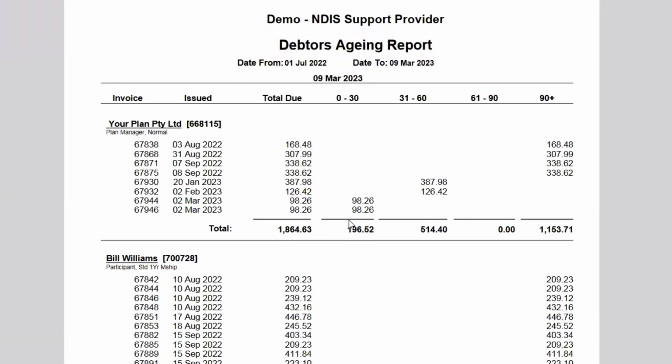And you can see here that it's giving, for this current financial year, for each of our debtors, like plan managers, for example, or individuals in the case of self-managed supports, all of the outstanding invoice numbers, along with the amount due and how many days overdue they are, 0 to 30, 31 to 60, and so on. So a full report of outstanding invoices.